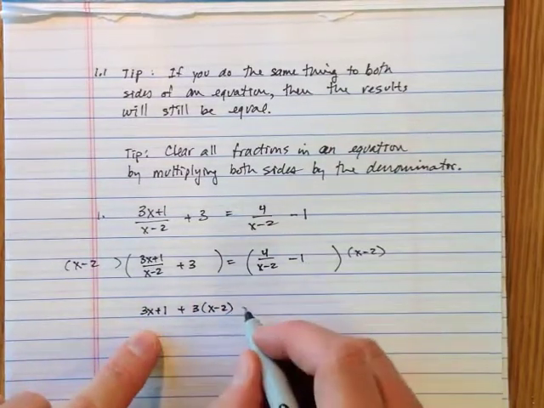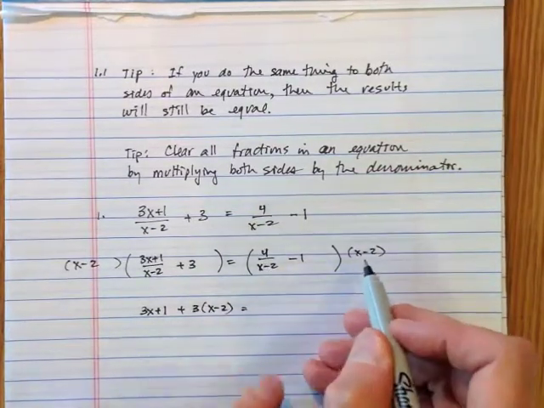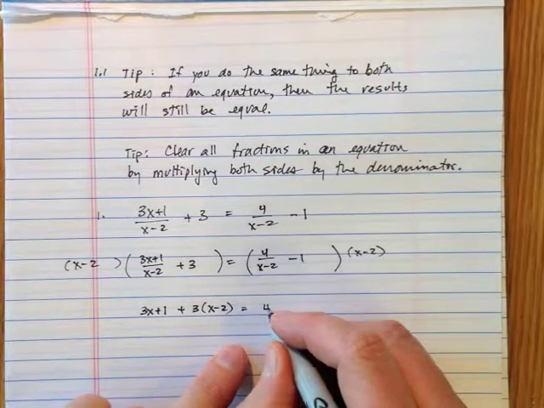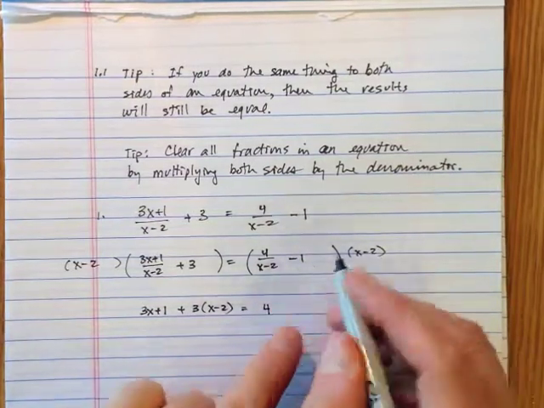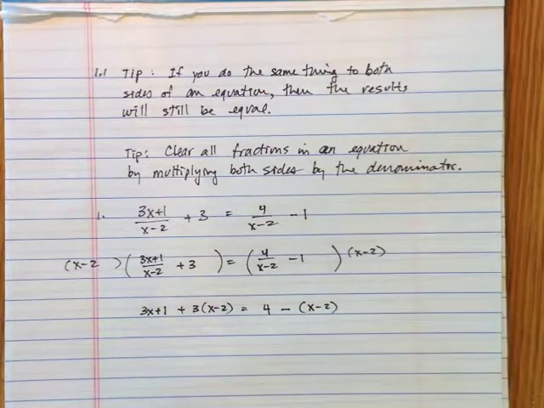Okay, so this part of the problem got a little more complicated, but the good news is I got rid of the fractions. When this distributes on the right side and hits this little fraction, the x minus 2's cancel, and I'm left with just 4. But it also has to hit the minus 1, so I've got minus x plus 2.